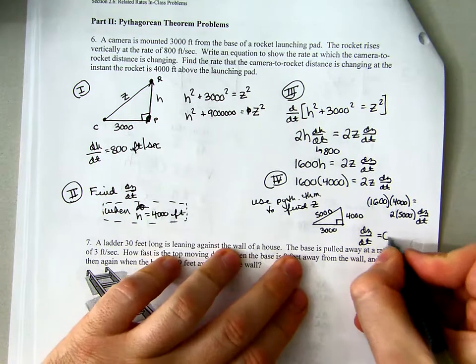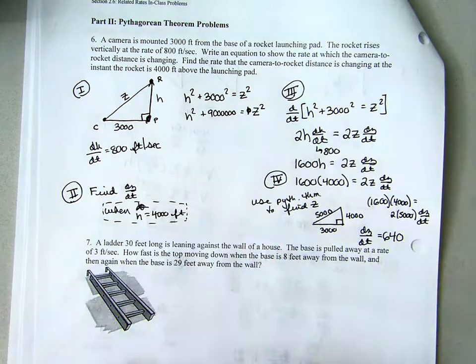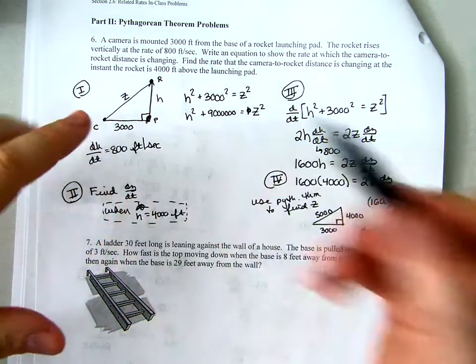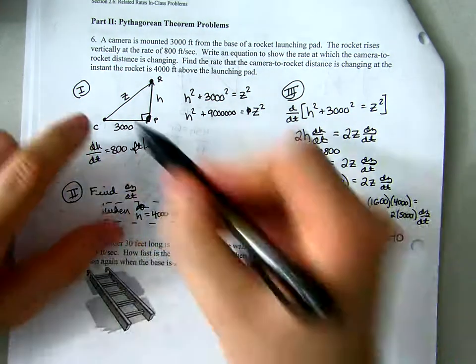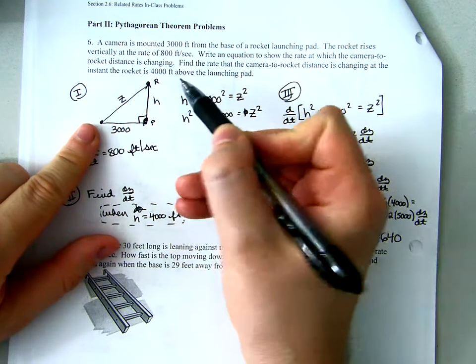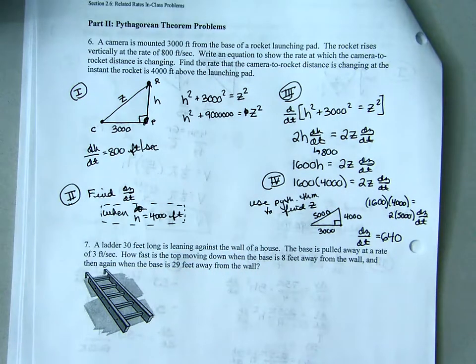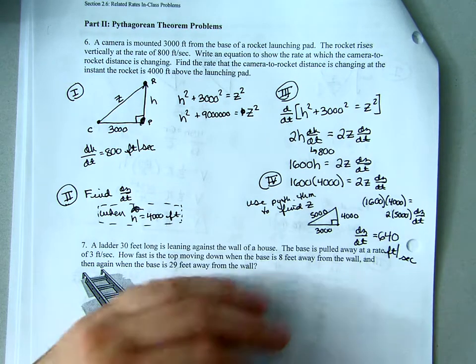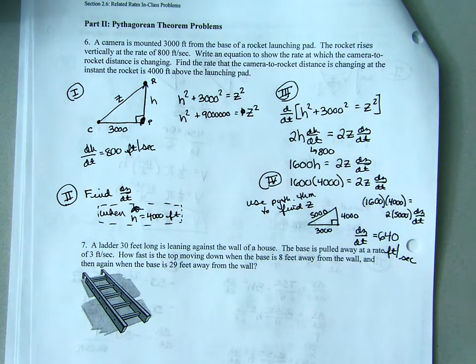Sanjana? 640? Yeah. And what about the units on that? What is z in the problem? Manoj, what's z? Well, yes, that's the units. Z is this distance over here. So how's the distance changing? In feet, because that was our other length measurement, per second. 640 feet per second. Done.